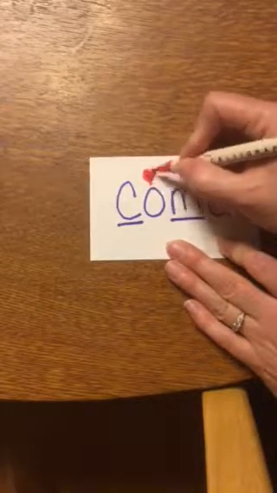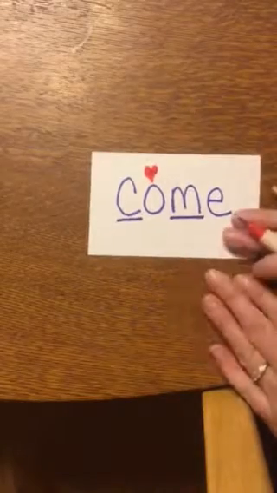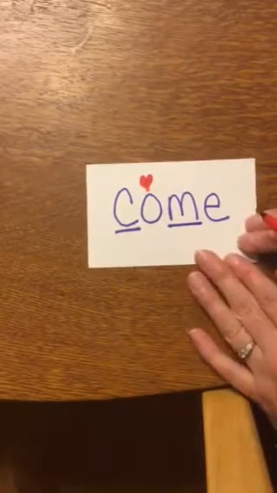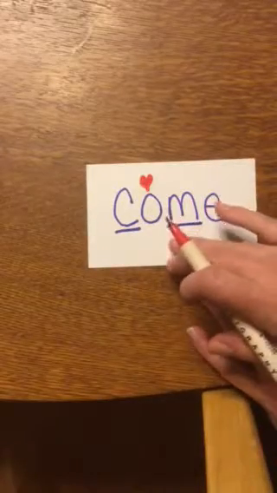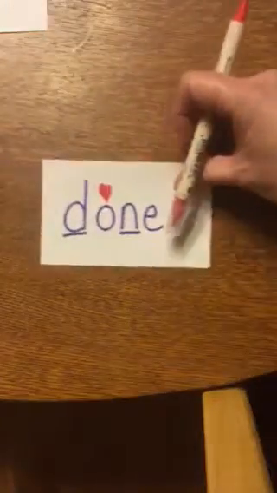So we draw a heart above this component. Then I would put this in their pile and we would revisit this. Come, k. This says come instead of comb. And then we would put this to the side and revisit it and see it in a book in context later.